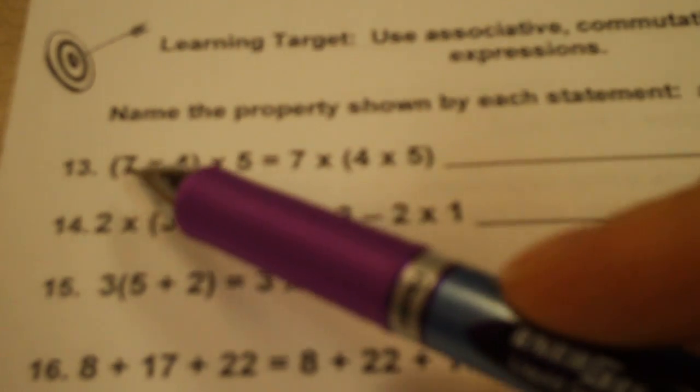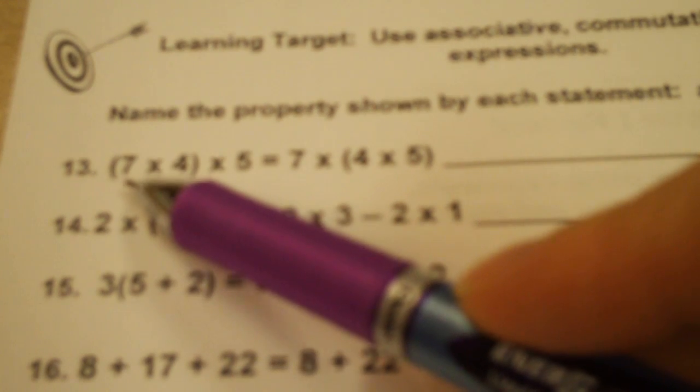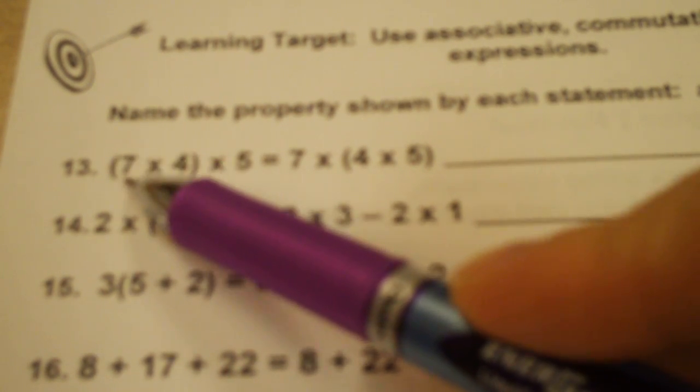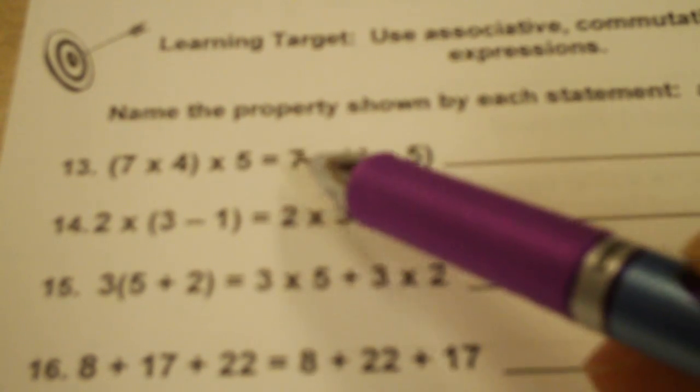There's also the identity property, but that's not one of them that we're testing today. First, for number 13, I noticed that my order of my numbers doesn't change. It's still 7 times 4 times 5. But my parentheses change. That means what I do first is changing. When parentheses move, or the numbers that are associated with each other are moving, it's the associative property.